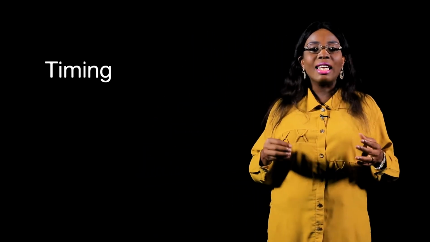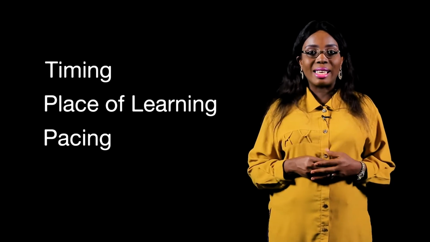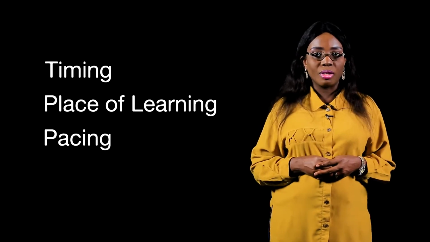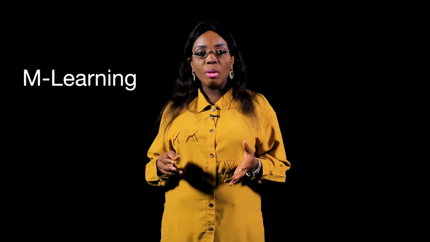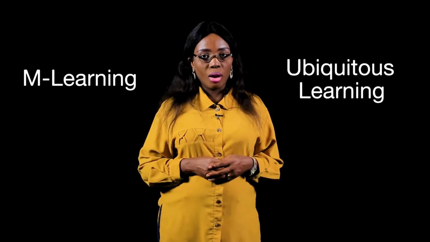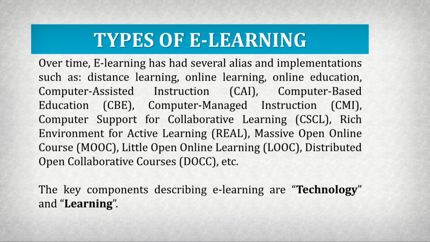And at some point, when computers and the internet were invented, technology in education took a whole new level. There was much more flexibility in timing, in place of learning, in pacing, and several other factors. There was yet much more flexibility when mobile devices were added, and this brought about terms such as mobile learning and ubiquitous learning. E-learning has had several aliases and implementations.